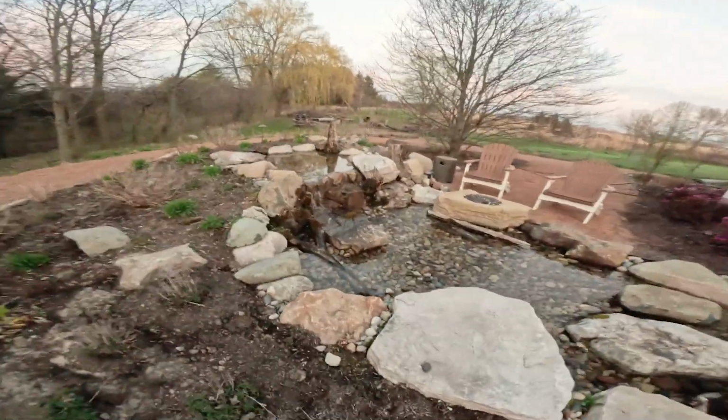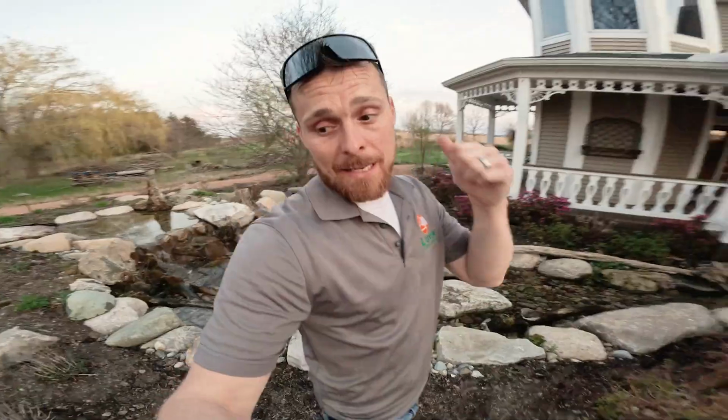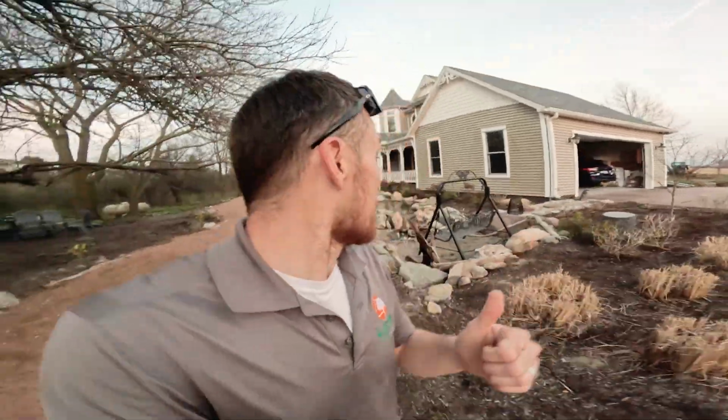So what we're doing out here is a little bit of maintenance and getting the front water feature all dialed in and buttoned up, getting some landscape lighting wire dug down, getting some new mulch put in, getting the beds weeded, and getting this beautiful pondless waterfall behind me up and running for the season.